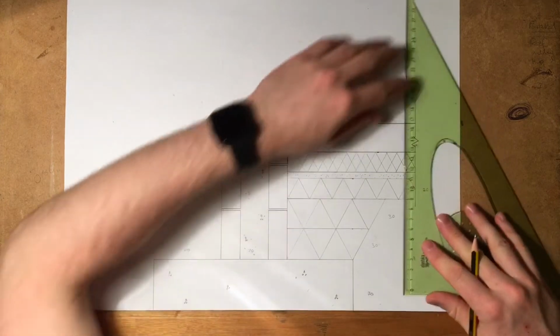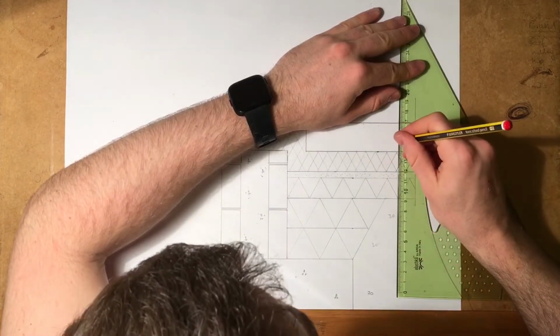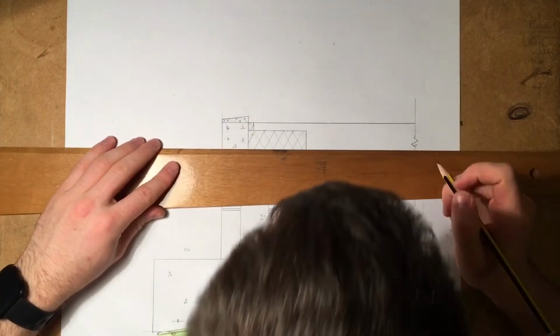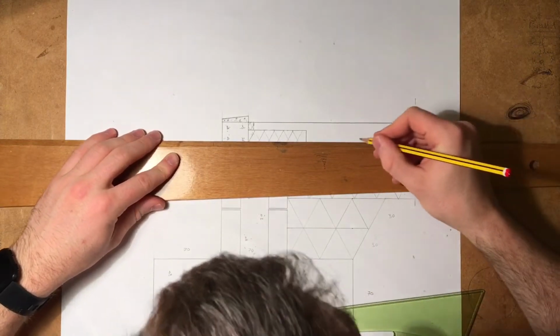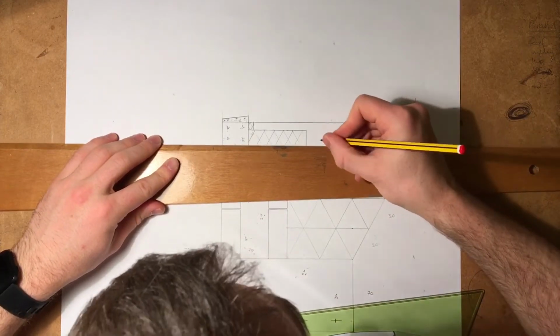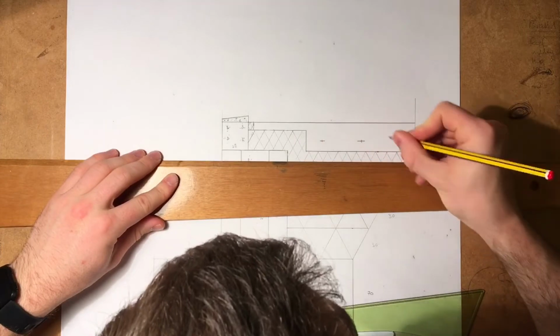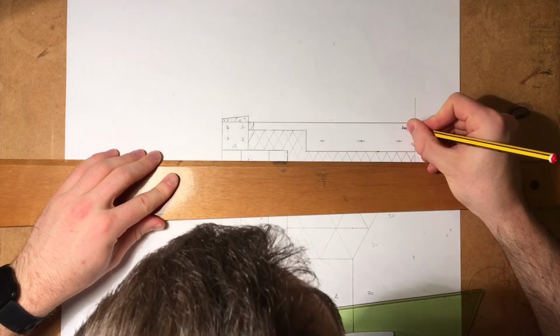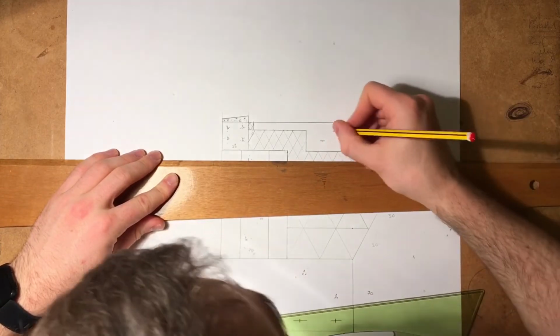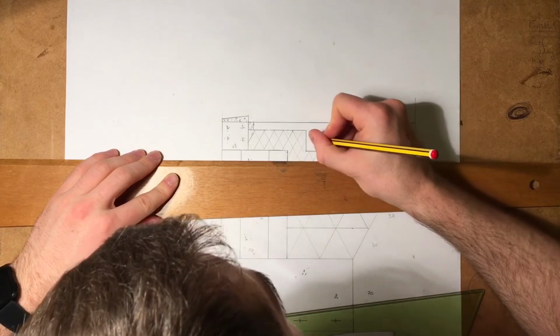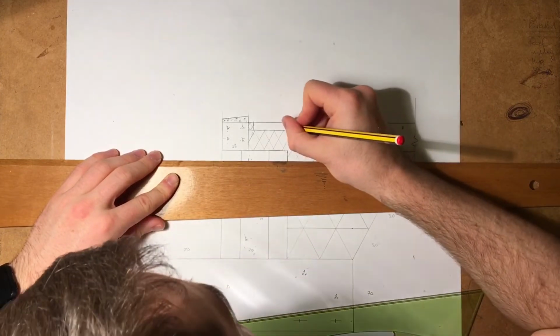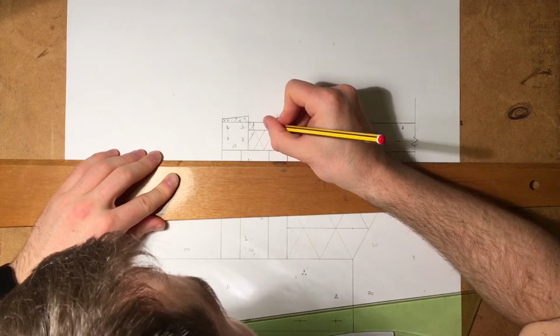And I'll put in my steel reinforcement, a couple of instances across. That's your concrete subfloor, or your concrete floor. You can tile or do whatever you like on that then.